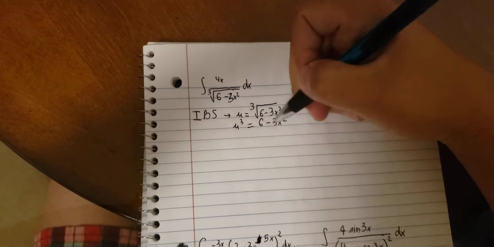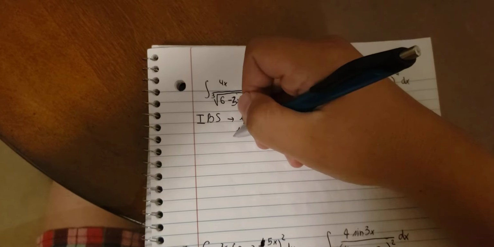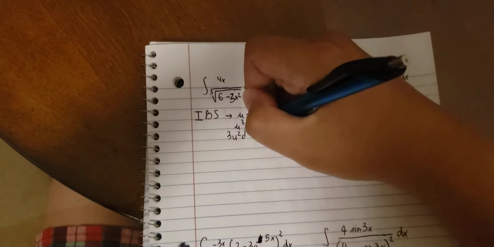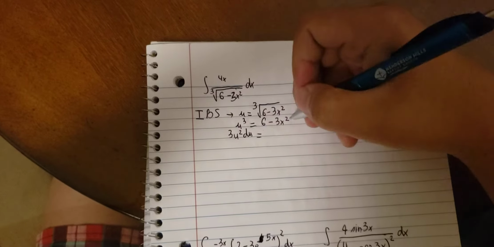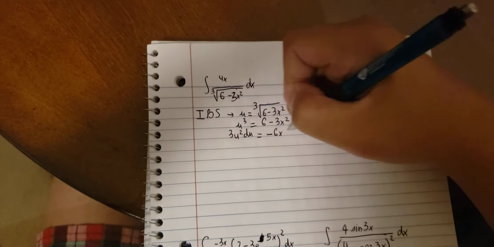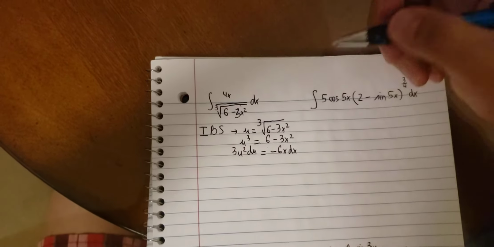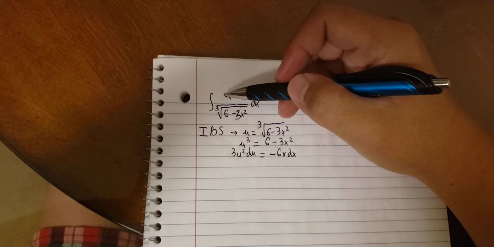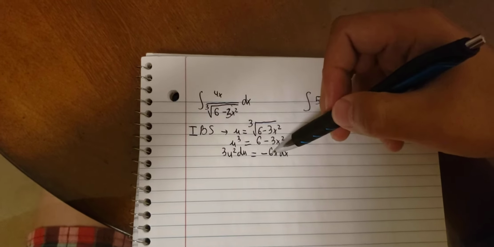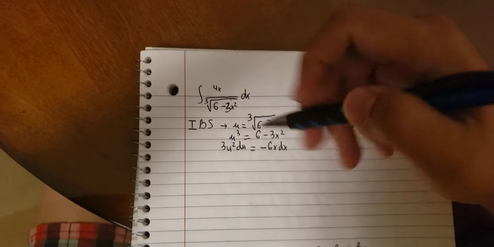Later we do the derivative of this one. So you get 3u squared du equals negative 6x dx. Because we don't have negative 6, we need to divide both sides by negative 6.